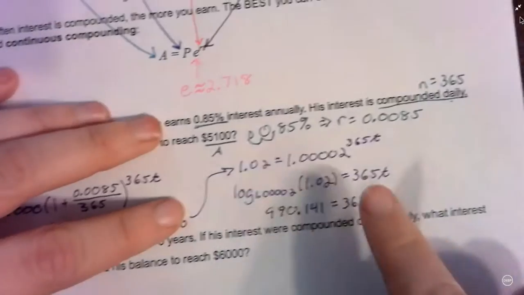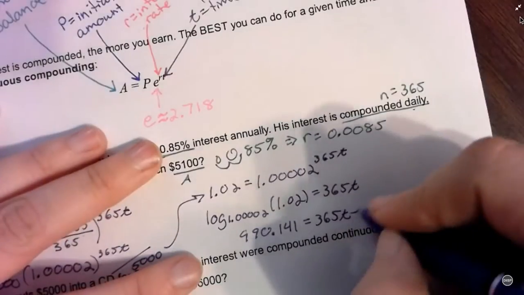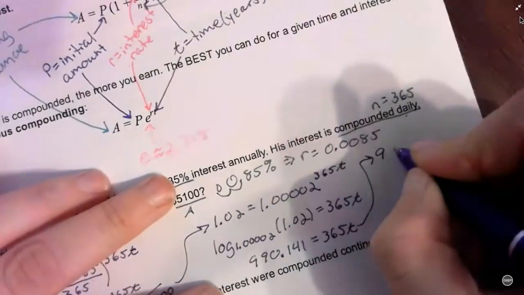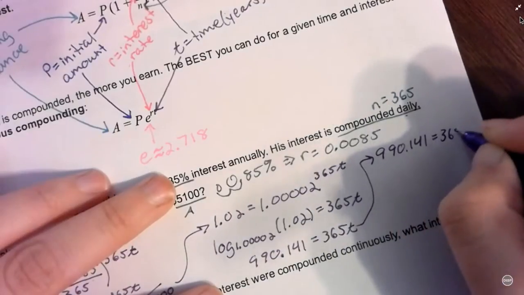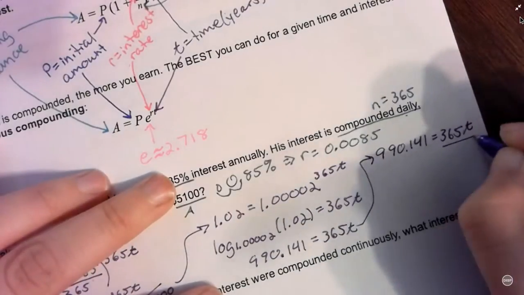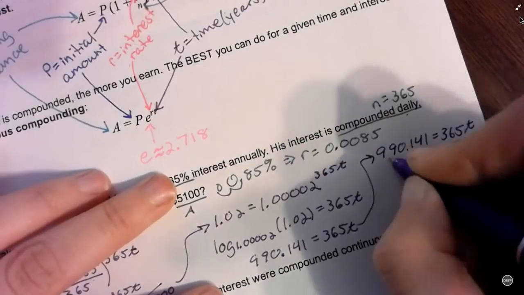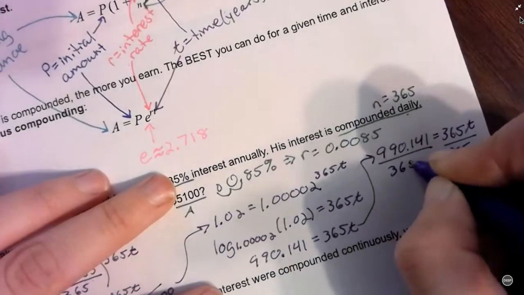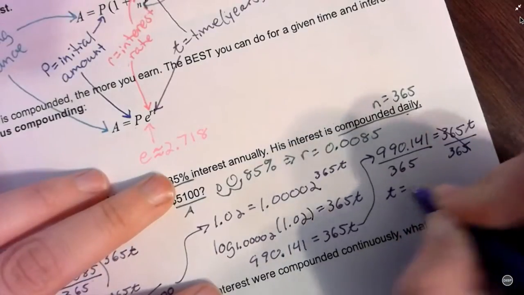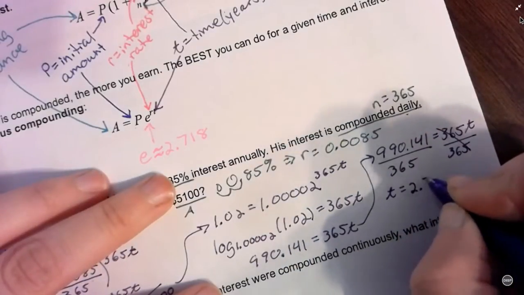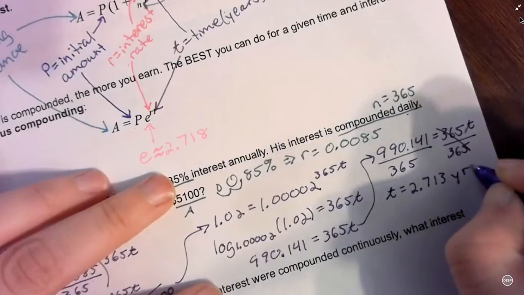And finally, the last thing we'll have to do is divide by 365. So let me come back up here so I have some space. And I get that t is approximately 2.713 years.